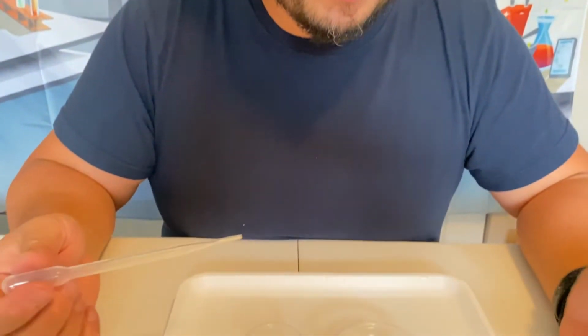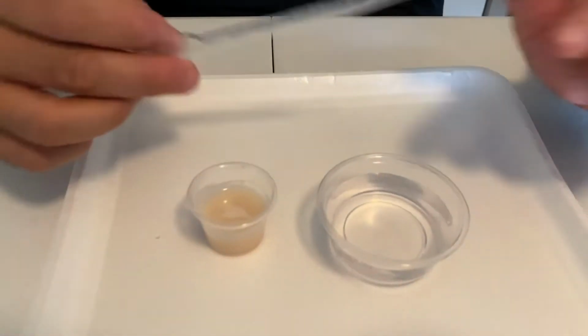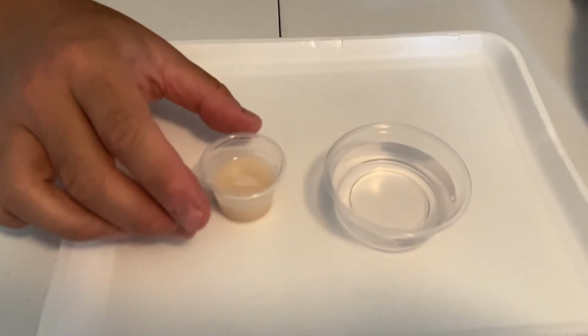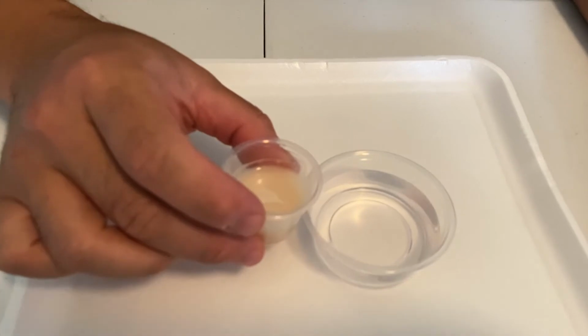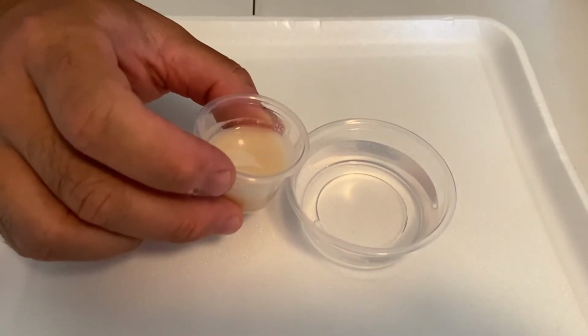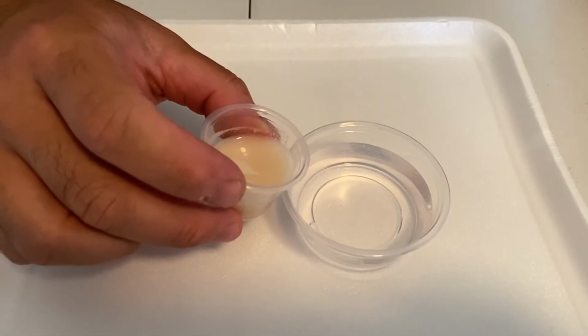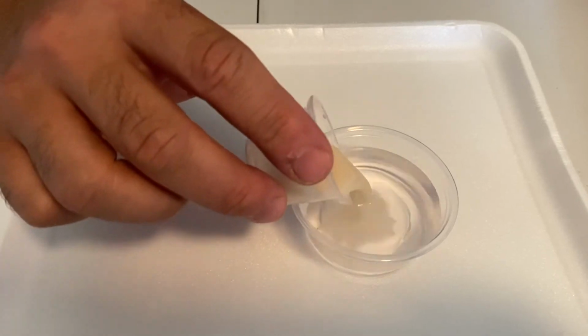All right, here we go. So, what do you think will happen? Okay, I'm thinking, since it's living, and I know that it contains catalase, it should fizz. So, I don't think I need the pipette here. I think I'm just supposed to take it, and I'm supposed to pour it inside. Here we go. 3, 2, 1.